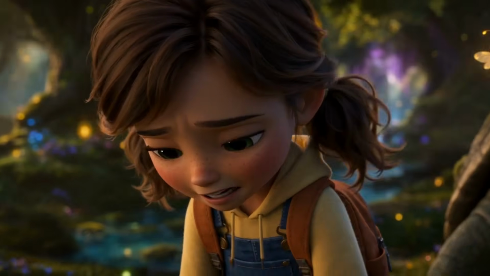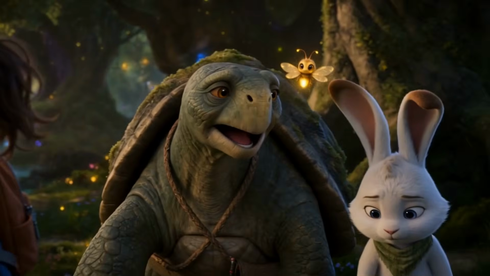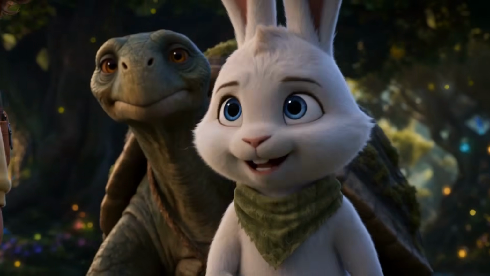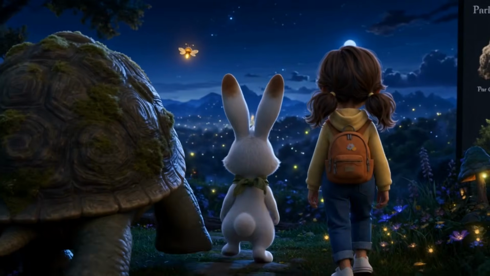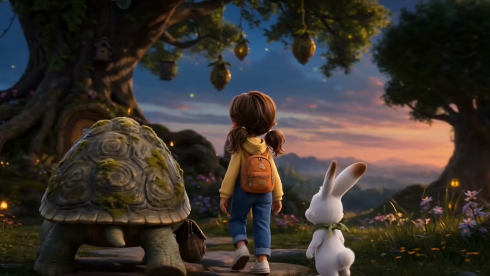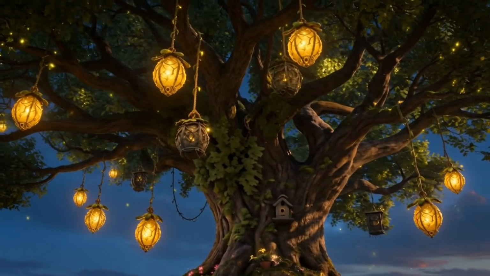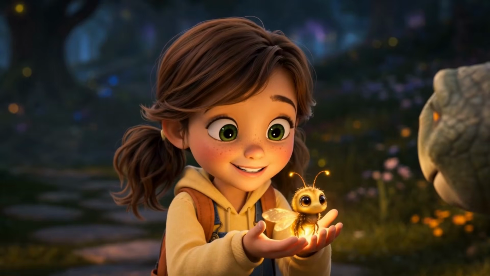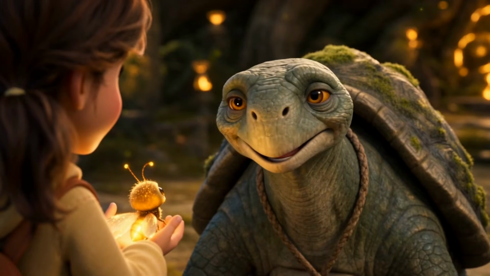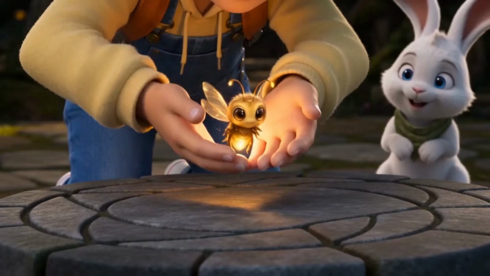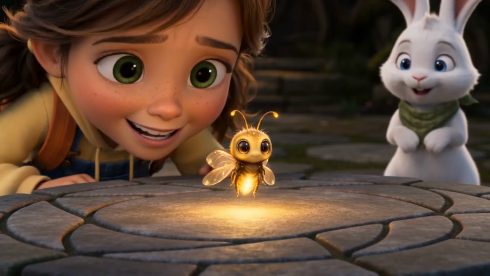What if we don't make it in time? A small light can still guide the way when everything feels dark. Then we keep going. Is this where your light belongs? Every light has a place where it shines brightest. You can do it. We believe in you.